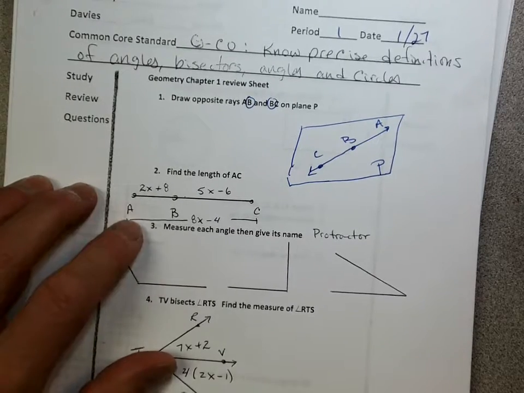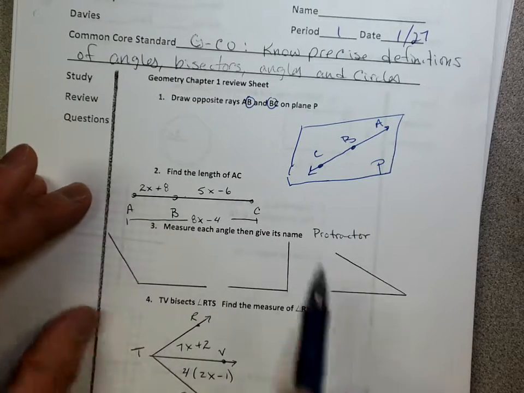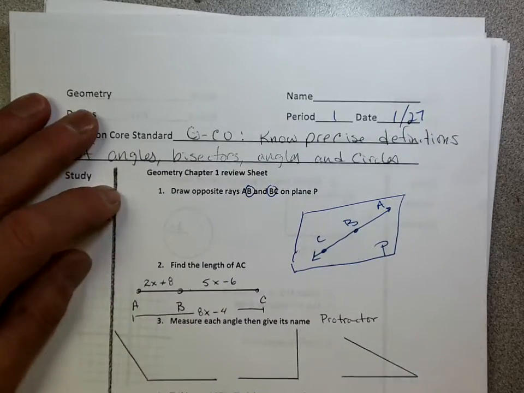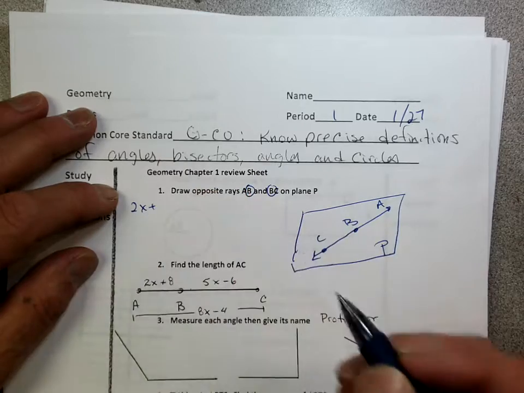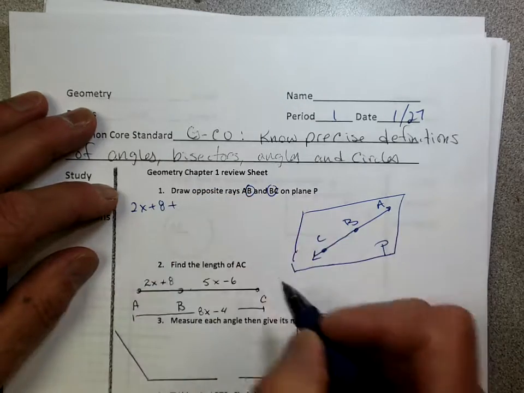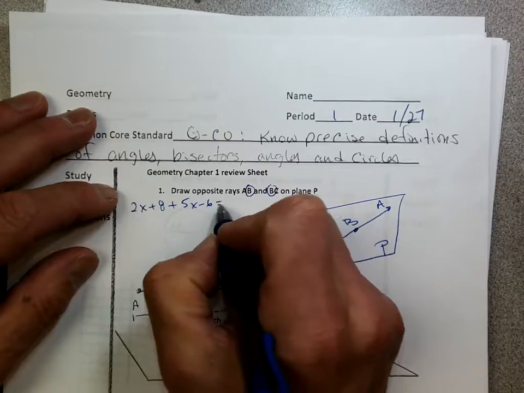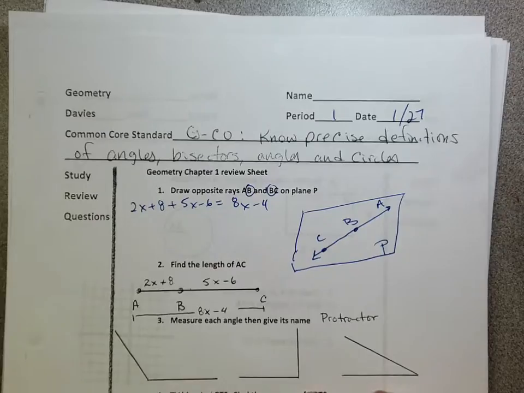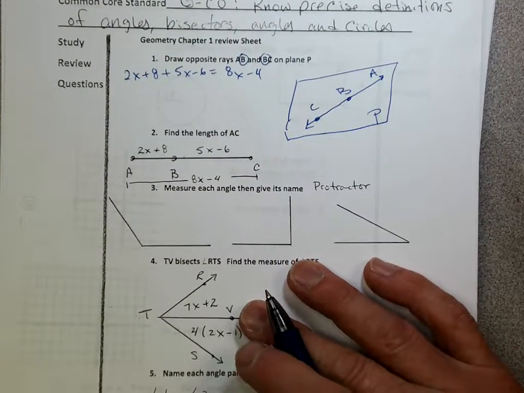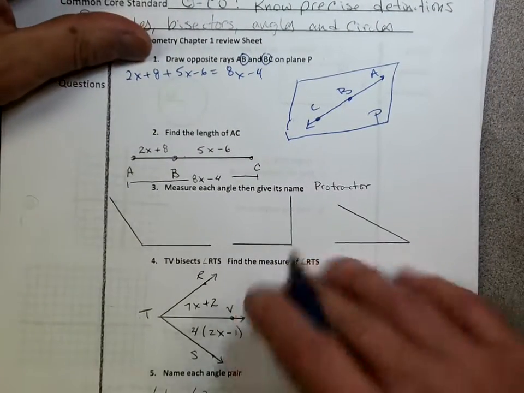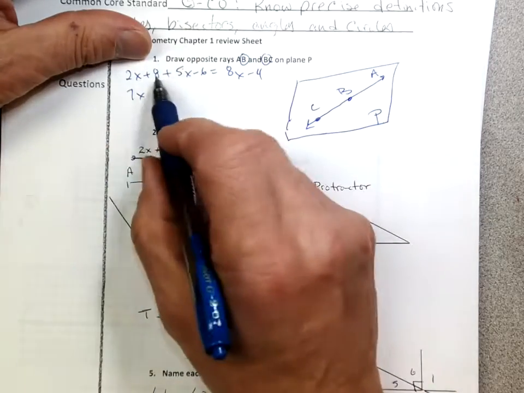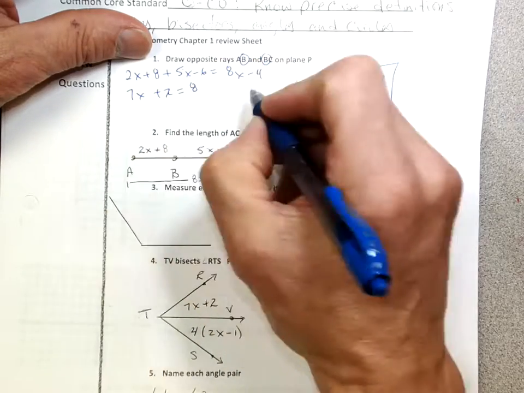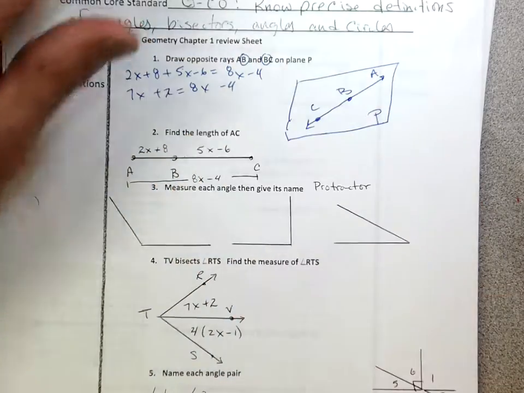Okay, number two, find the length of AC, all right? This looks a lot like what we did in our warm-up today. So what we're going to do is, we know this piece plus this piece equals a whole thing, so I'll do the work up here. I'll take my 2x plus 8 plus my 5x minus 6 equals the whole length, which is my 8x minus 4. How am I doing? Thumbs up? Add the pieces together. 7x, let's see, an 8 plus a negative 6 makes a 2 equals my 8x minus 4, right?